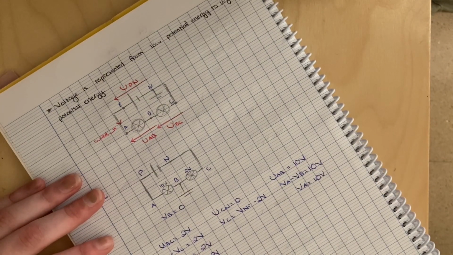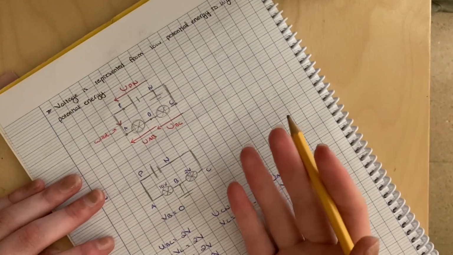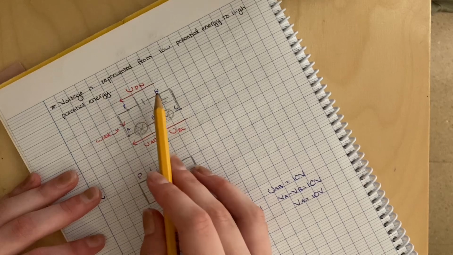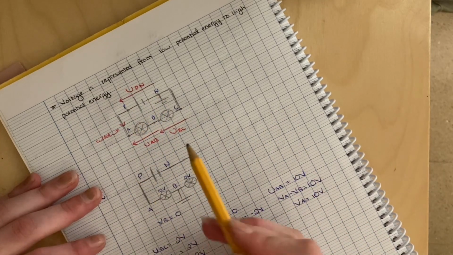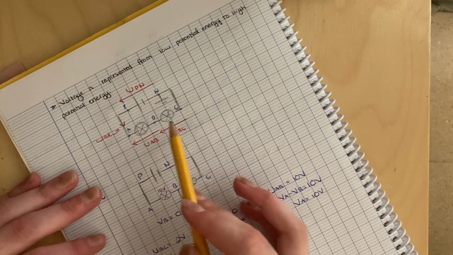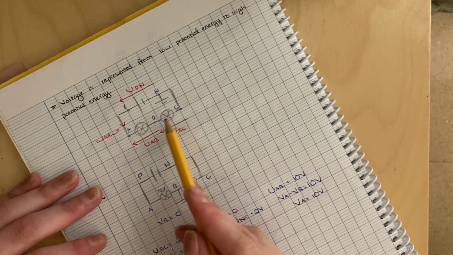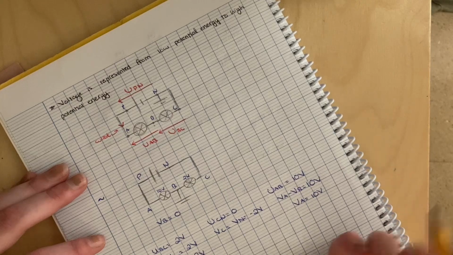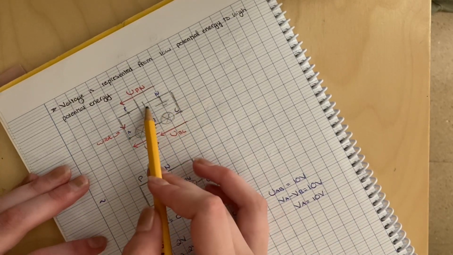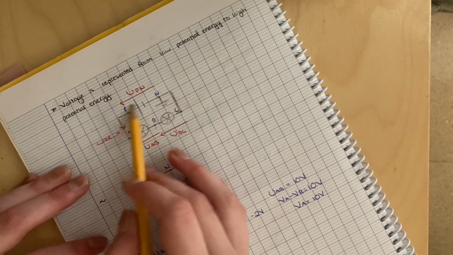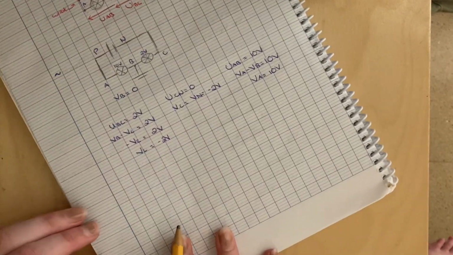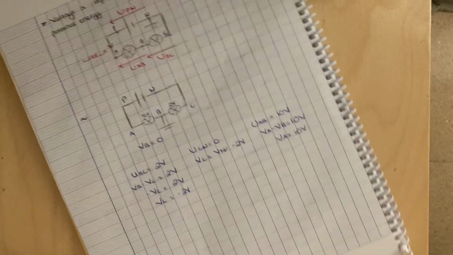One more thing. Voltage goes from low potential energy to high potential energy. So UPN is from N to P. UAB is from B to A. UBC is from C to B. It's basically opposite to the current. Current goes from positive to negative, voltage from negative to positive. Pretty easy. That's the first lesson of physics.